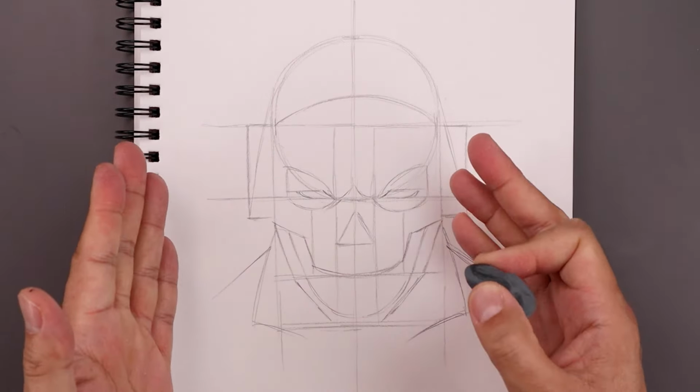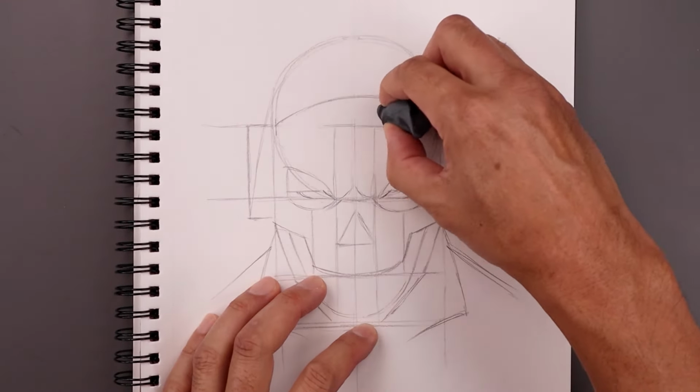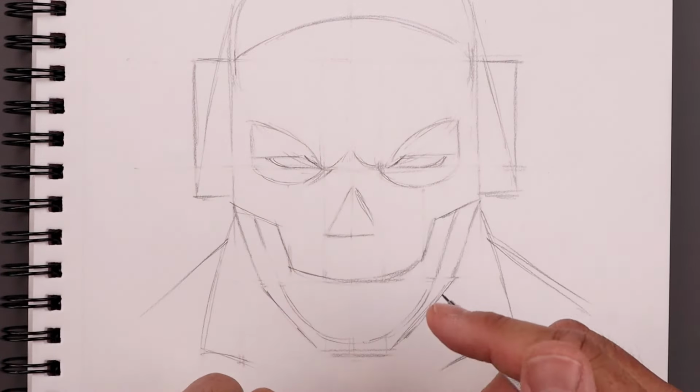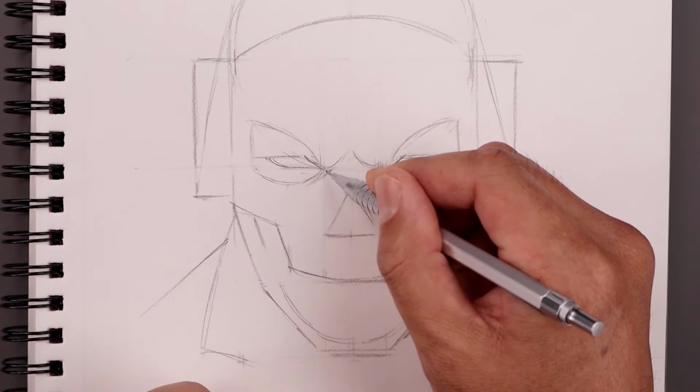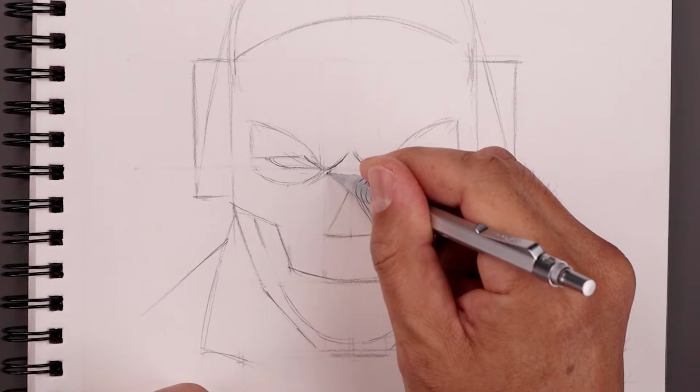Now with our rough sketch in place, let's go back and lightly erase some of these guidelines. Now we're going to use this rough sketch as a guide to help us add some more detail and refine the shape. I'm going to start with the inside edge of the brow. So bend that in. Just adding a few more folds along the inside.